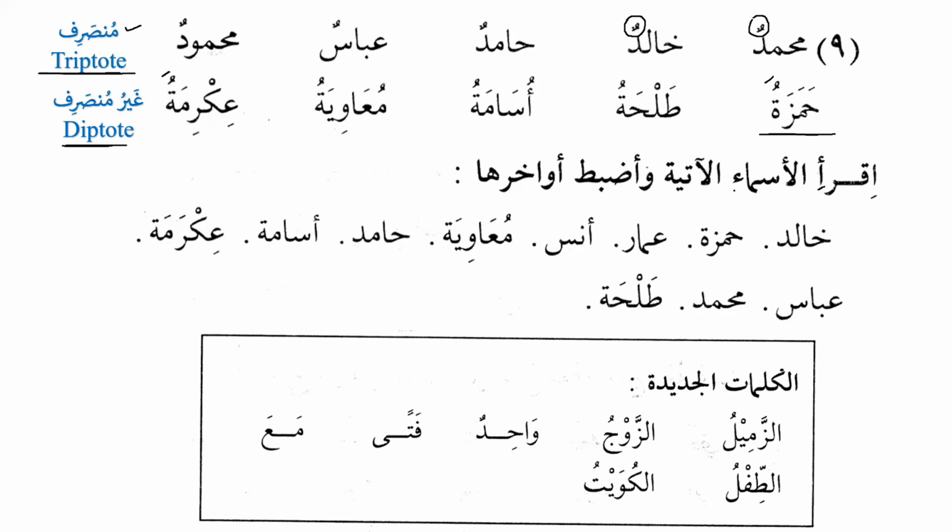اقرأ الأسماء الآتية. Now what you have to do, you have to read the following nouns. وضبط. Now this is not Hamzatul Qat', this is Hamzatul Wasl, so it will be like this because it is sakin. So when we, because this is fi'l al-amr and this is sakin, so it will be wadabit awakhiraha, and then we have to put the proper case endings.